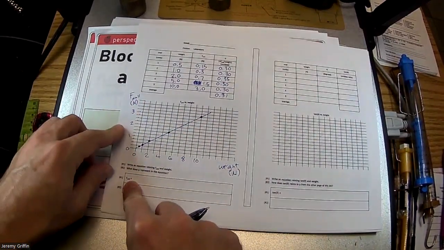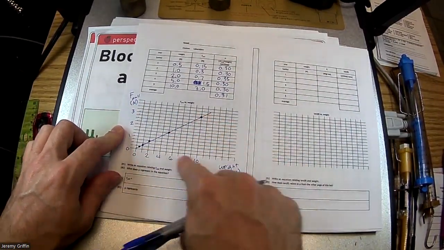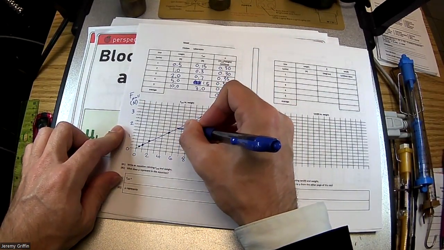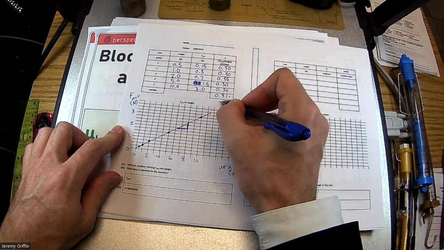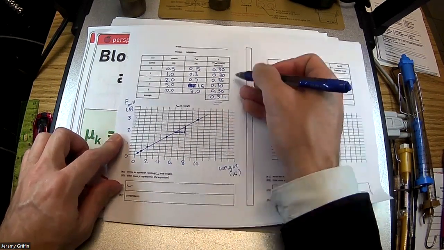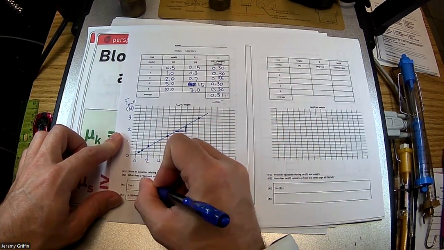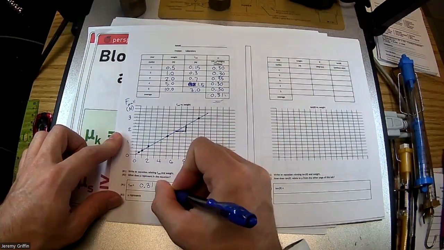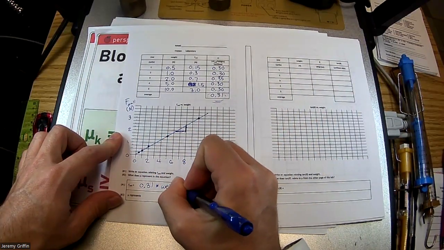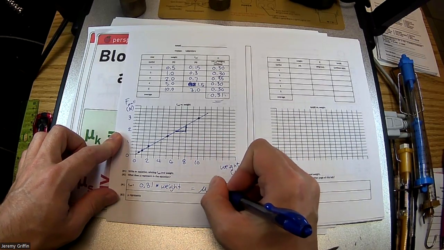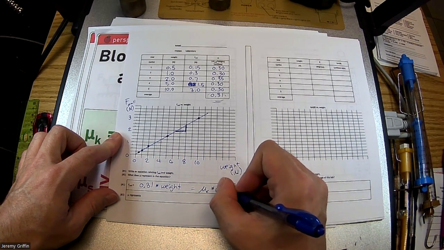All it is, I've got it set up for you: pulling force equals the slope of this line times the weight. And the slope of this line is really just this number right here, because I had you take the ratio all the way down. Isn't this your slope? So I could say 0.31 times the weight, or more generally, you could say coefficient of kinetic friction times the weight.